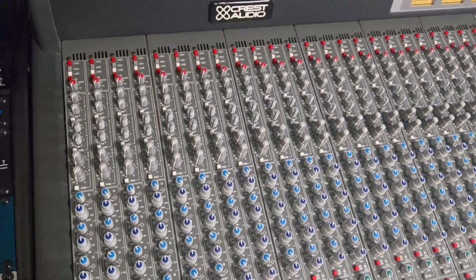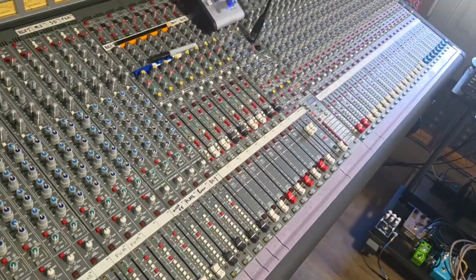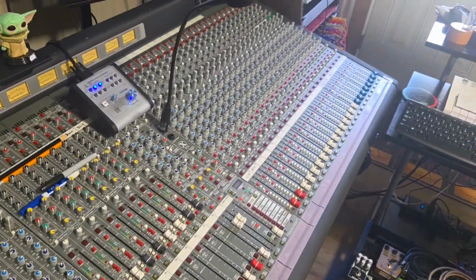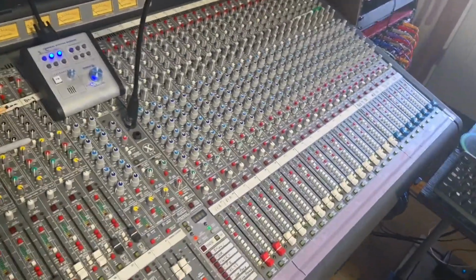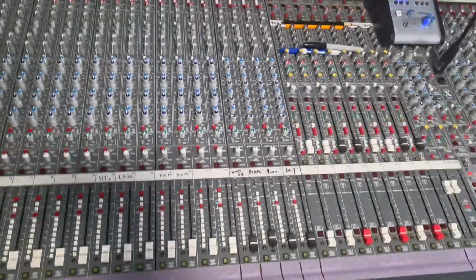Okay? Hope my lighting's okay and everything like that. But this is the console. It's 48 channels, 4 stereo channels, and 8 buses.